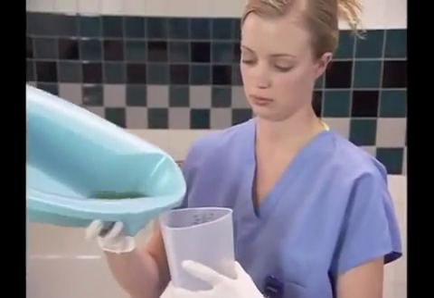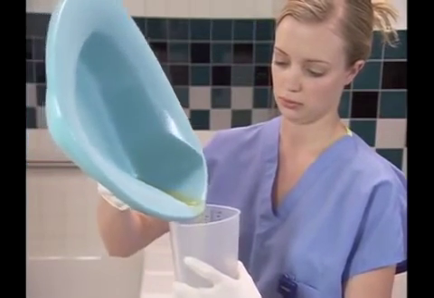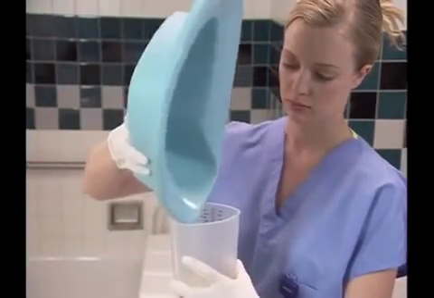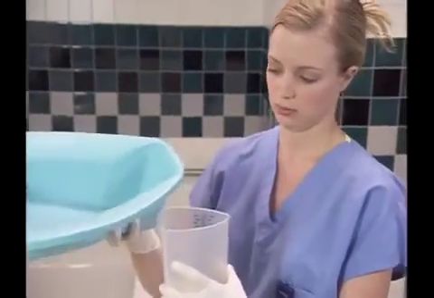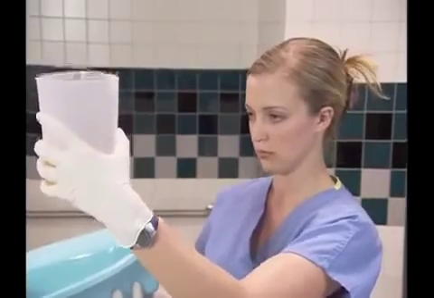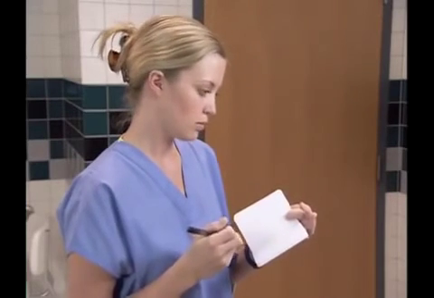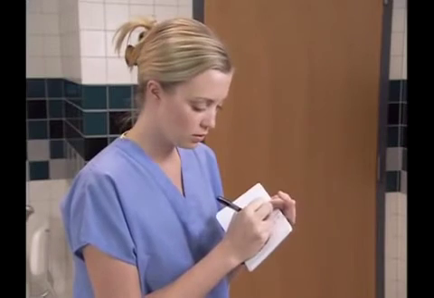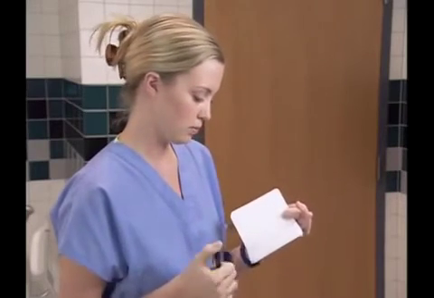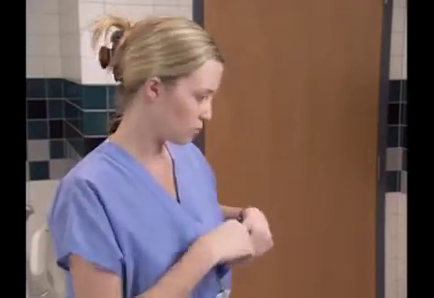If the person has voided into a bedpan, it is necessary to pour the contents into a graduate in order to obtain an accurate measurement. Place the urine-filled graduate on a counter to ensure that it's level, or carefully bring it to eye level to read the amount of output. Whichever method of measurement you use, be sure to record the amount in cubic centimeters or milliliters. Also, note the color, clarity, odor, and appearance of the urine. This information may be very valuable to the nurse.